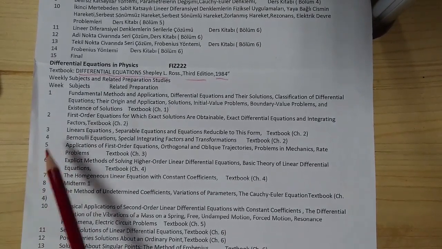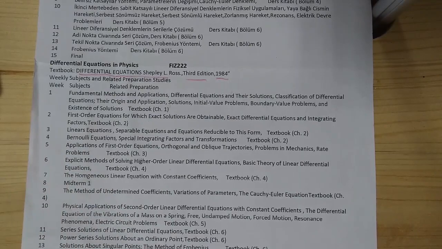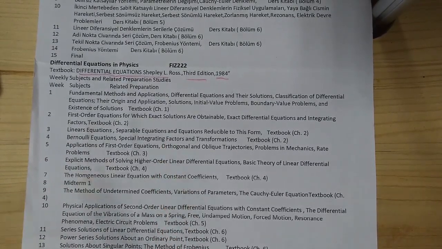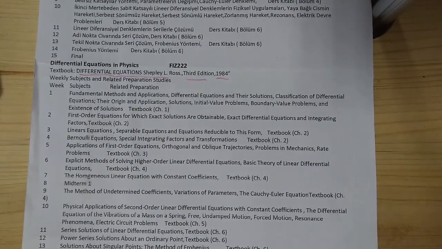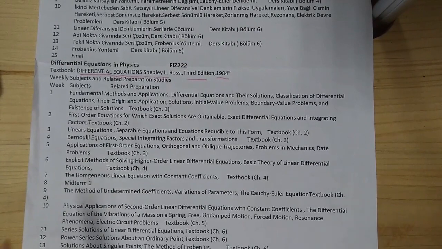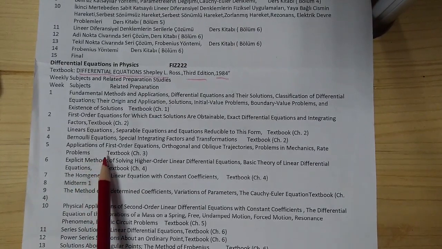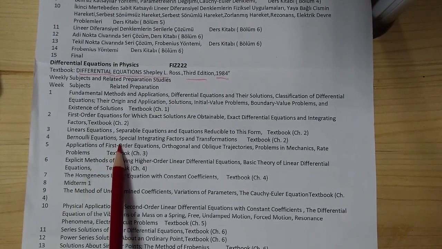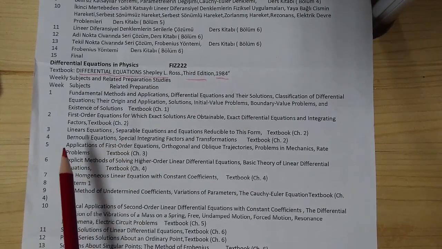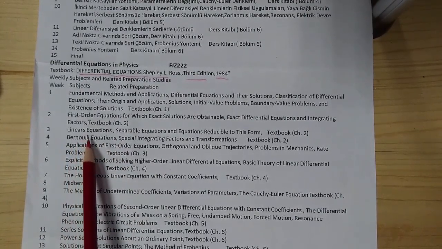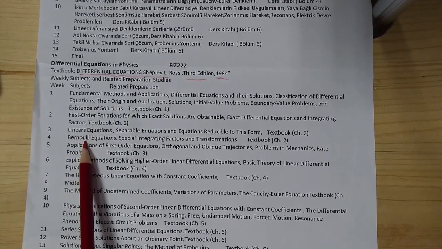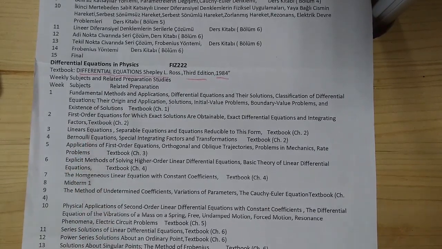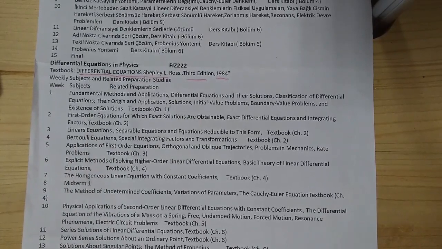Third week, we are going to continue studying chapter 2. This chapter 2 is a long chapter, so we stay on this chapter for 3 weeks: second, third, and fourth weeks. Chapter 2 is quite an involved chapter.